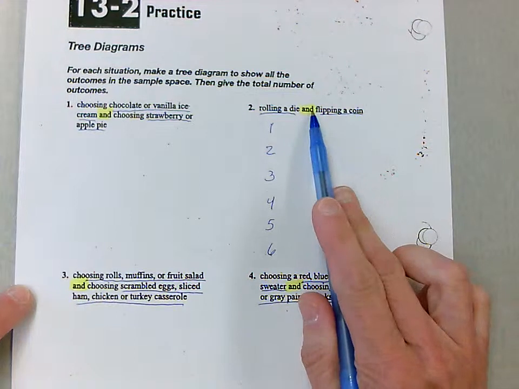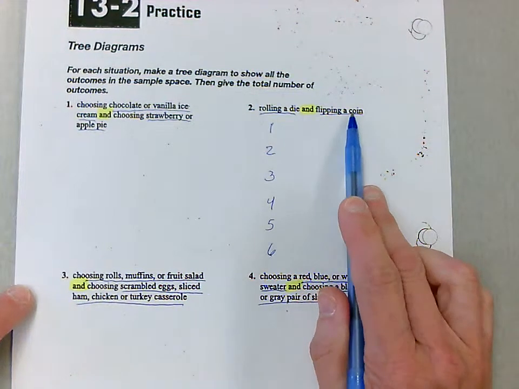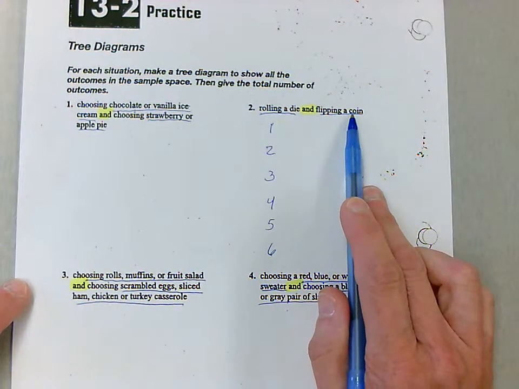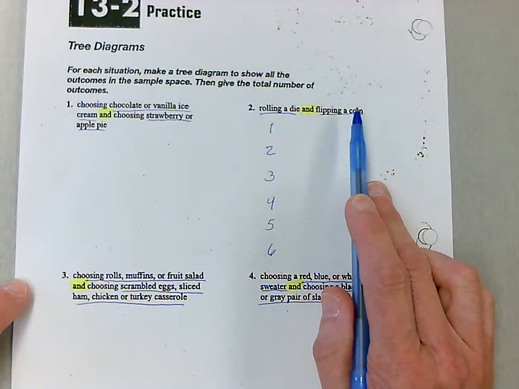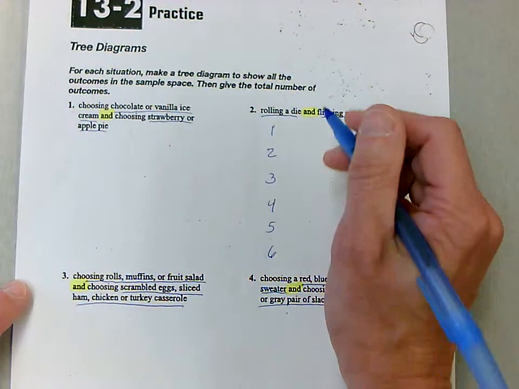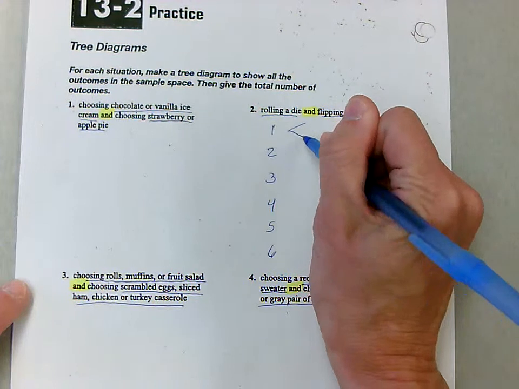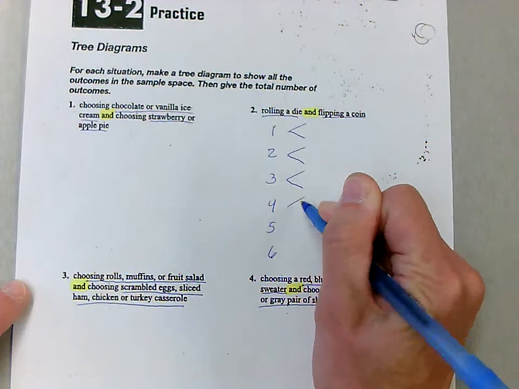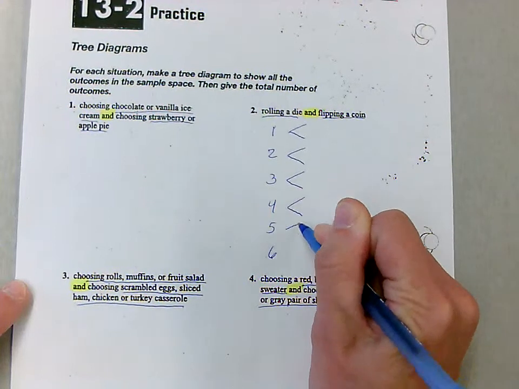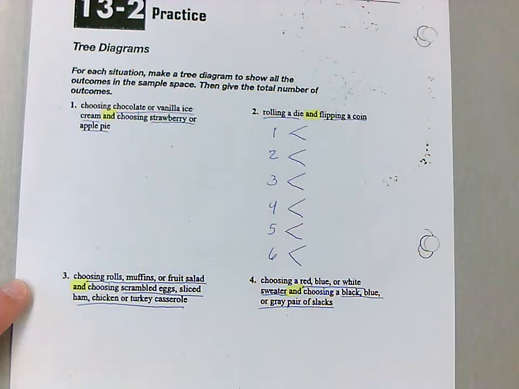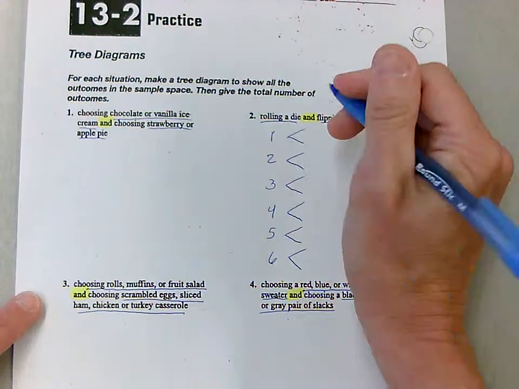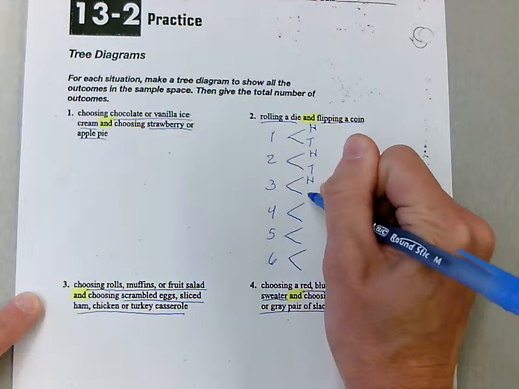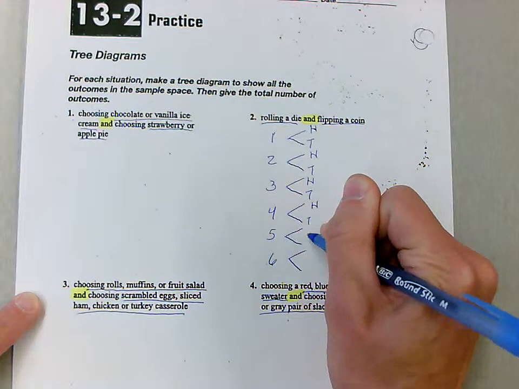Now, okay, the word and separates, and here's my second event, and these are the branches. So now flipping a coin. So I know on a coin, there are 2 sides, heads and tails, which means if there are 2 outcomes when you flip a coin, you're going to draw 2 branches coming out of each possible die outcome here, all the way through 6, just like this. And then you'll put in heads, tails, all the way down.